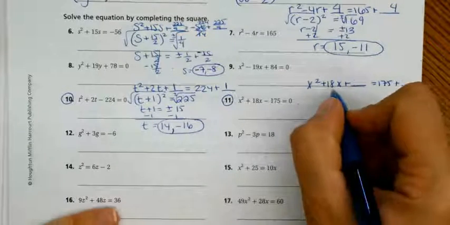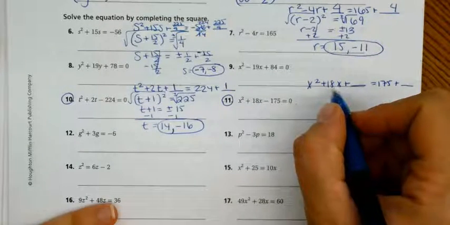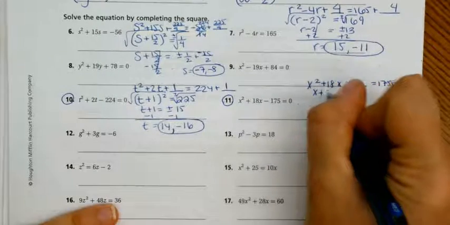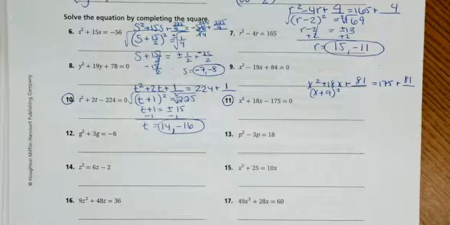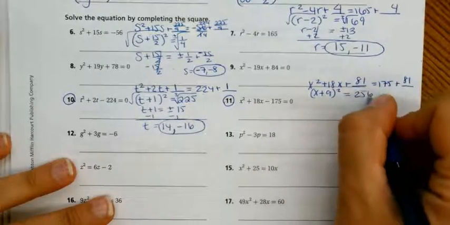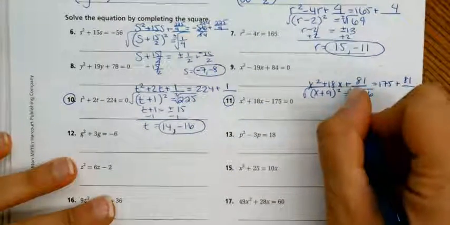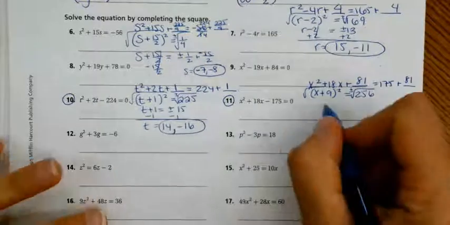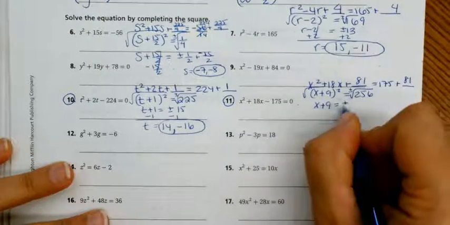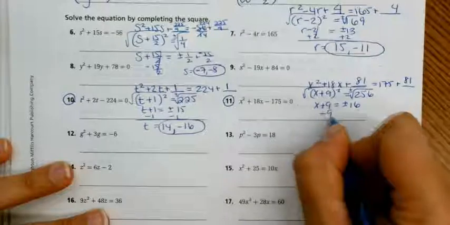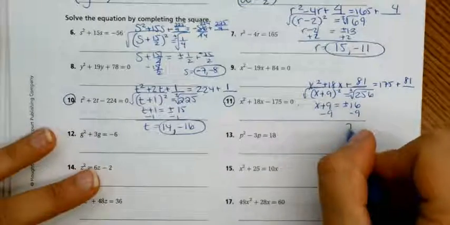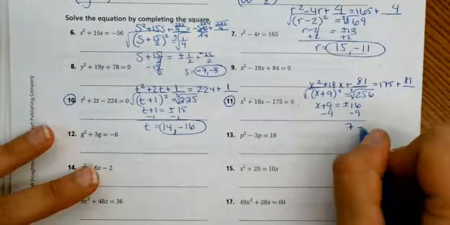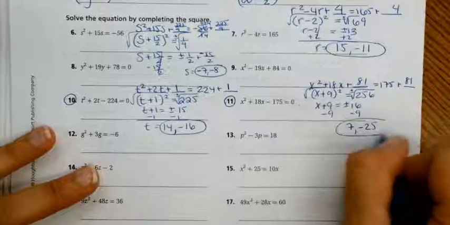Half of 18 is 9. 9 squared is 81. Positive negative square root. X plus 9 equals positive negative 16. 16 minus 9 is 7. Negative 16 plus negative 9, negative 25. So 7 and negative 25.